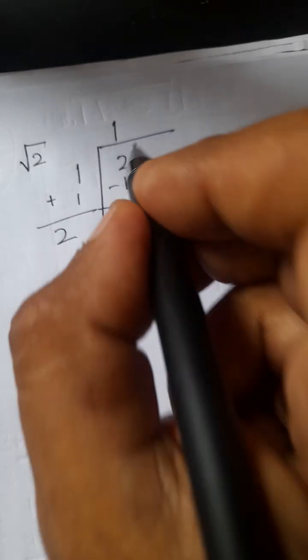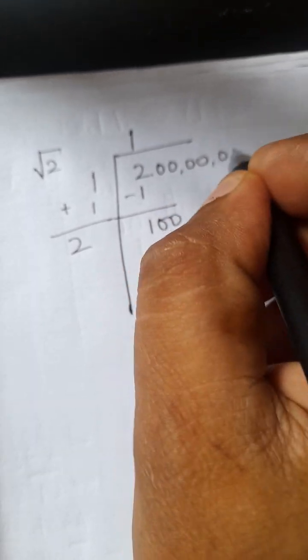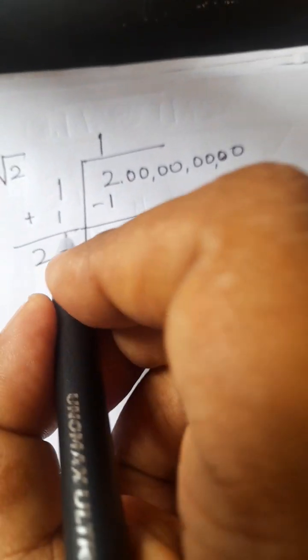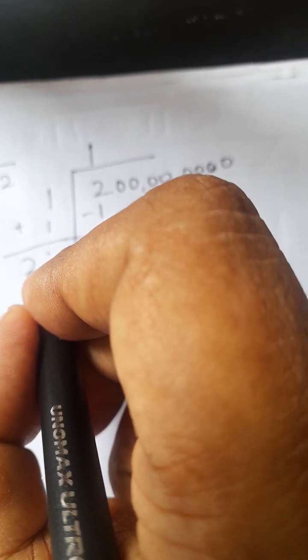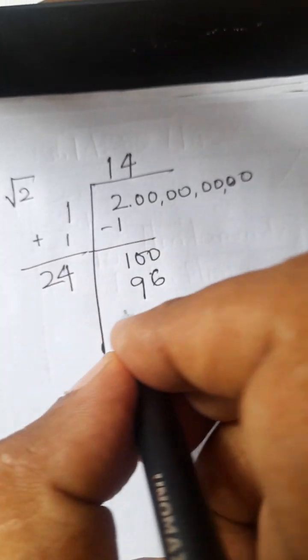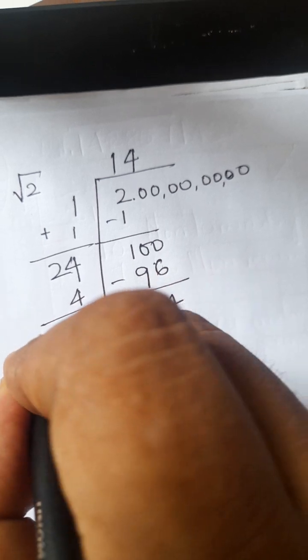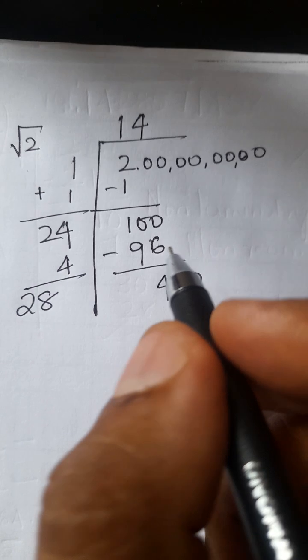Then find a square that comes exactly and below this. So I'll take 4. 4 4s are 16, 4 2s are 8 plus 1, minus, so I get 4. I add 4 here, I get 28. Then I bring down 2 zeros. This is how you do the division method.